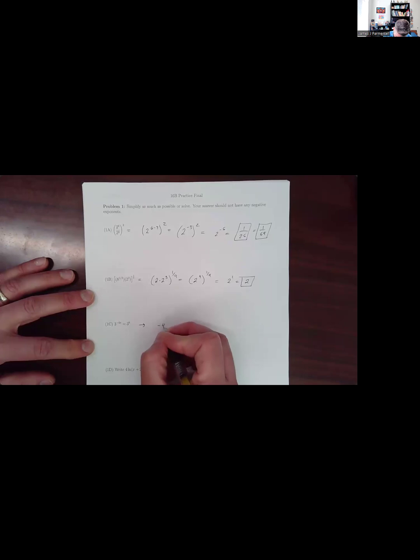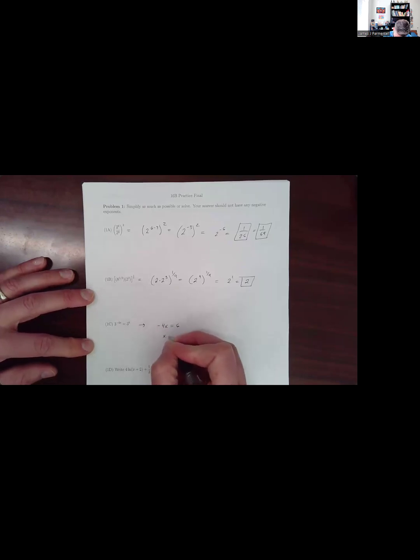3 to the negative 4x equal to 3 to the 6. Since the bases are the same, we can just say that negative 4x is equal to 6. X equals 6 divided by negative 4. We should reduce that as negative 3 over 2.